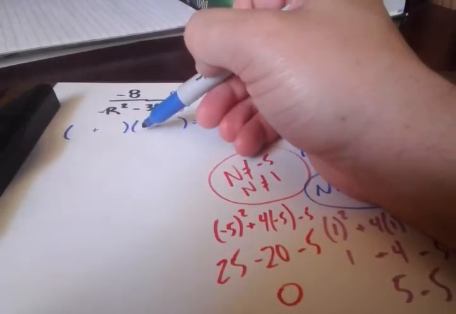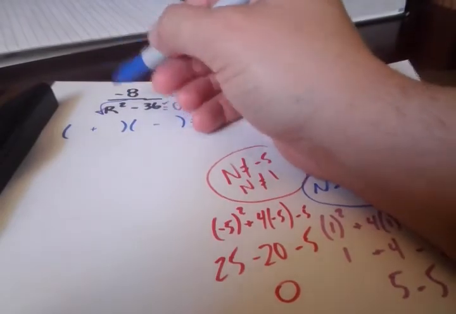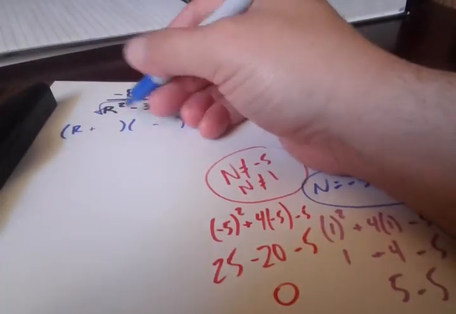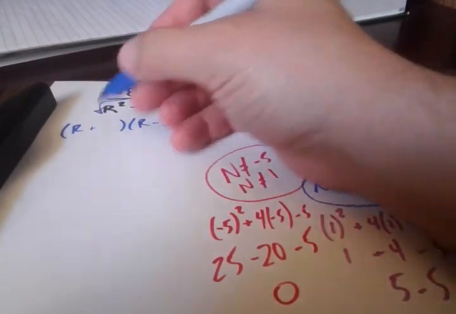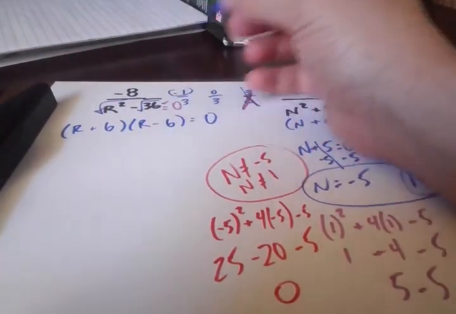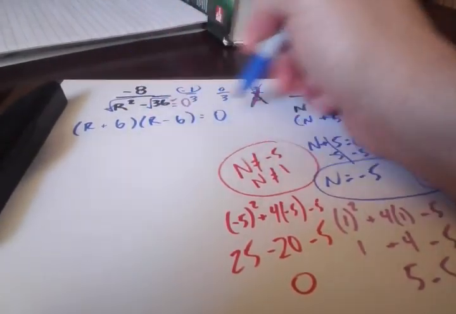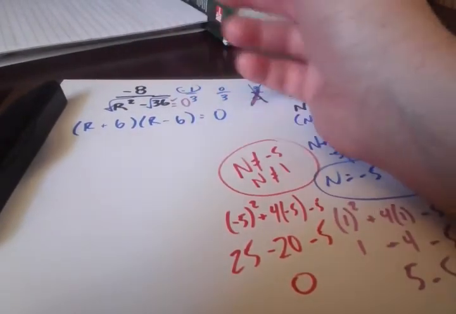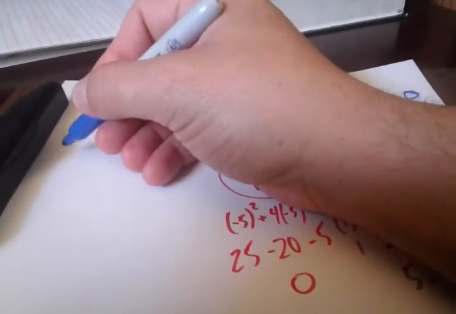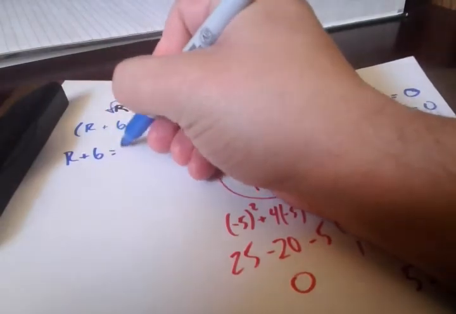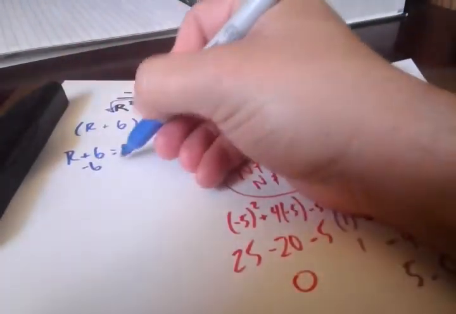So the way we do that is we go right to our two sets of parentheses, set it equal to 0. Remember that difference of squares is always plus minus. And then the first term, which is going to go here and here, we square root the first term up here. So the square root of r squared is r. The second term we will square root 36, which is 6 and 6. So now I have r plus 6, r minus 6 equals 0. From here, I will set each factor equal to 0, and I will solve. r equals -6 and r equals 6.